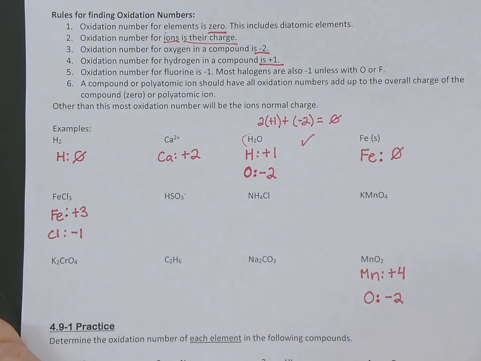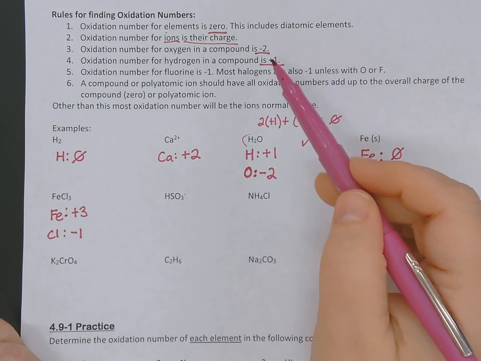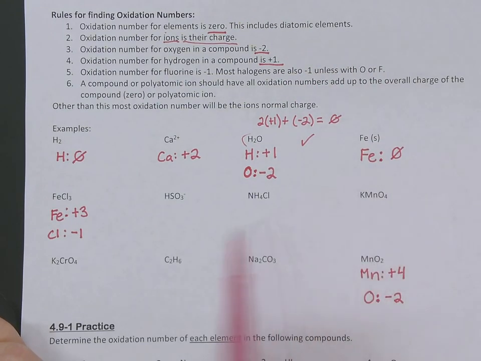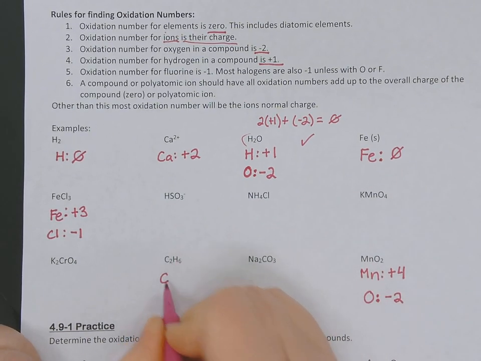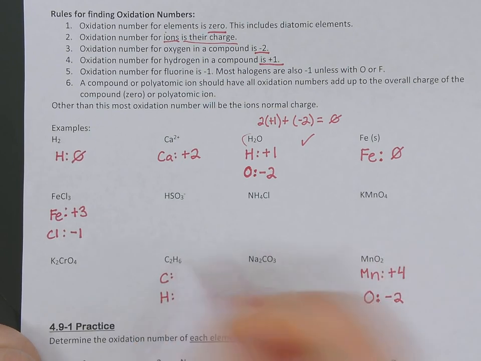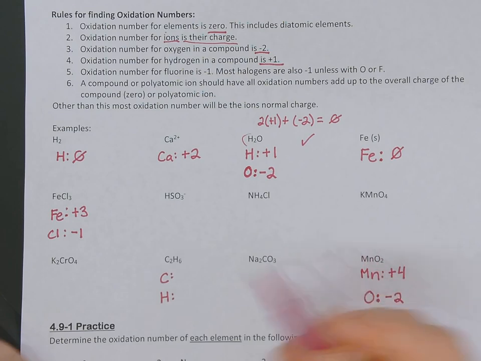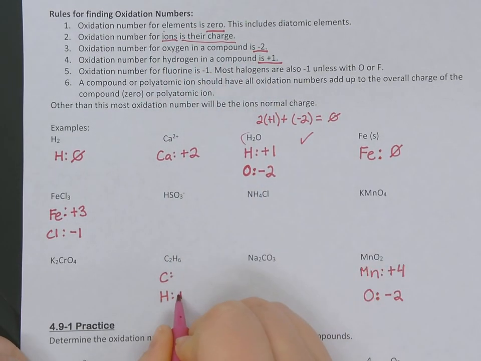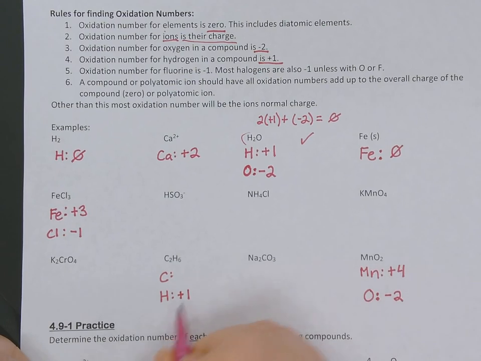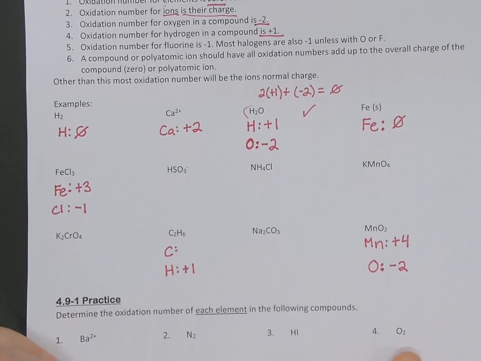All right, let's check another one that has oxygen or hydrogen, but no polyatomics. These all have polyatomic ions. We'll come back to those. Let's check out C2H6. C and H. Okay, not an ionic compound, so we've got to assign its charges. Well, we'll start with something that has a rule. Hydrogen has a rule. It says it's going to be +1. And I've got to figure out what carbon's going to be.